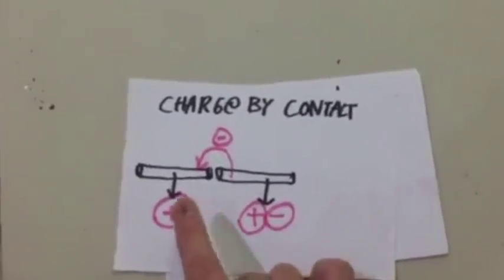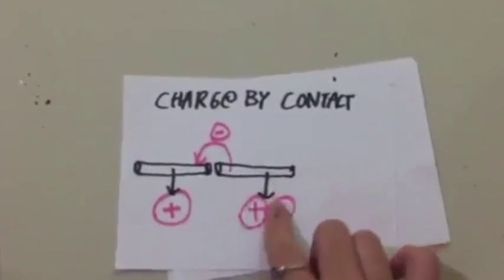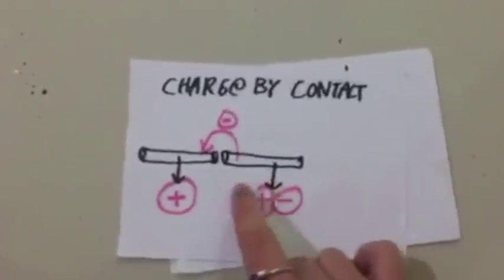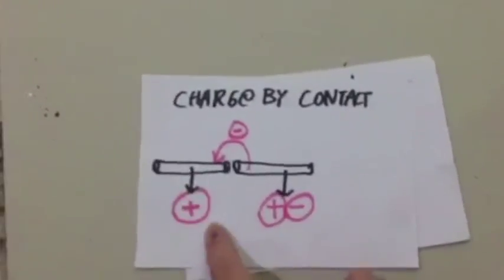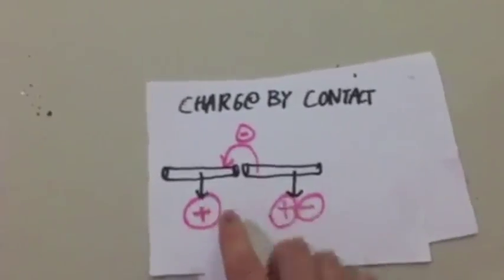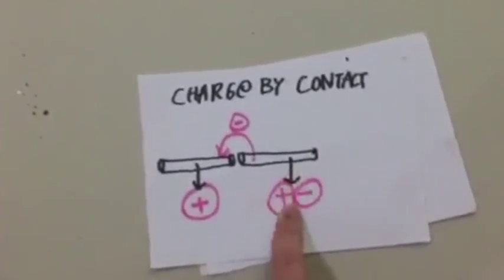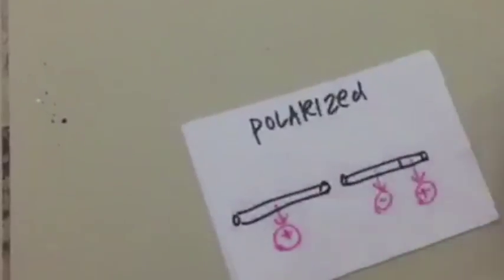And then second is charge by contact. So this metal rod is positive, and this metal rod is positive and negative. When this metal rod is in contact with this metal rod, the electrons will transfer to this rod, so that the charge of this metal rod and this metal rod will be equal.